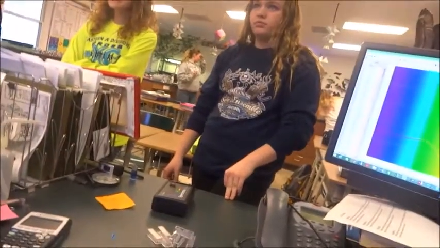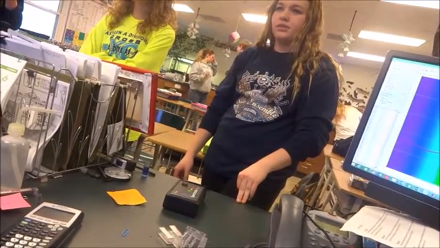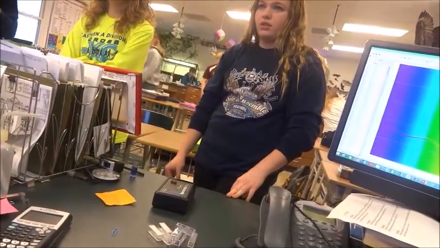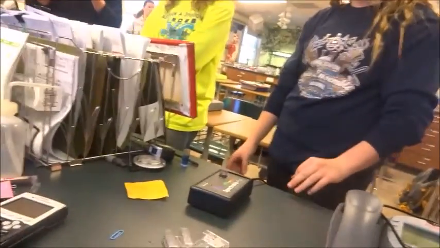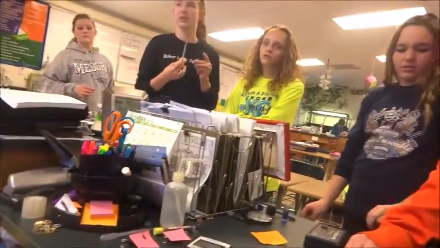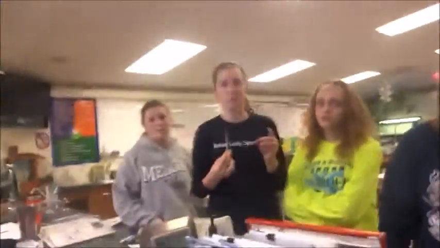Okay, so what are you seeing there? It absorbs a lot of blues. What do you want it to absorb more of? The greens. Can I borrow one of these? The yellows. And red. So what are you going to add to make it absorb more red?